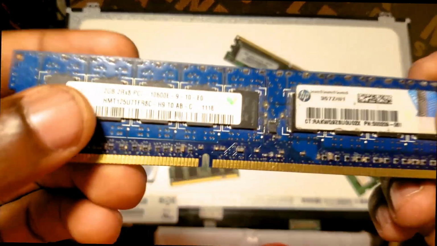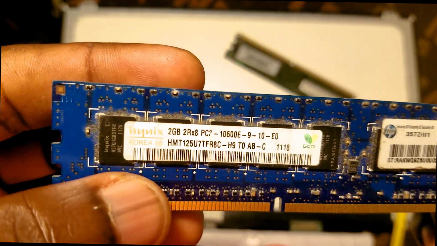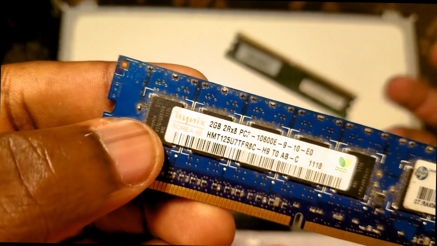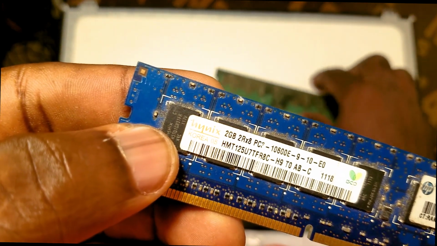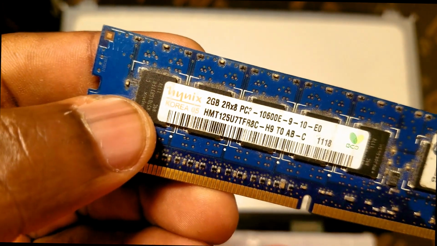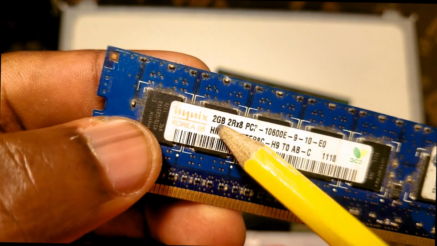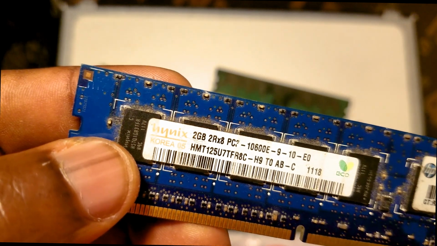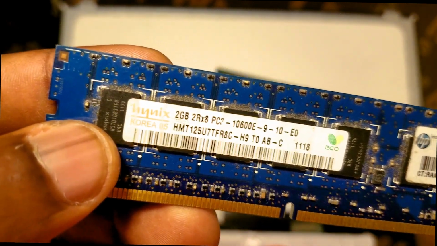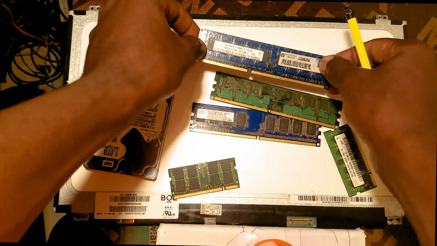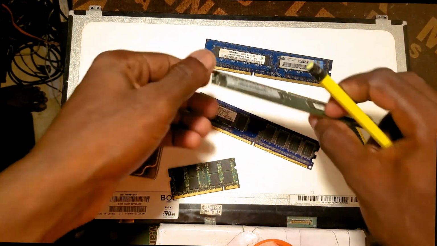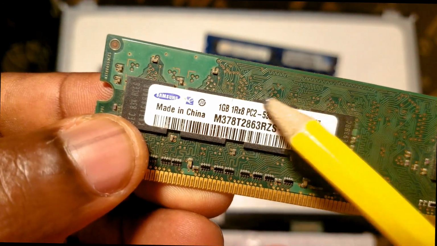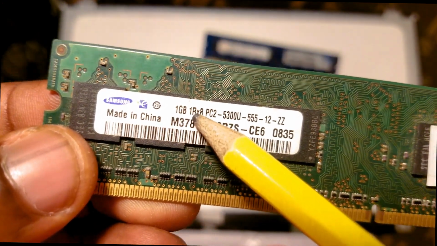So let's assume this one here is 2 gig. Maybe not necessarily all of them might be 2 gig. The other ones too, when we talk of the gig, are found here. So we see the gig here, 2 GB, which means it's 2 gig. The 2 GB stands for the capacity, the gig. Then we pick another one like this. Let me see, where is the gig? This one is what gig? 1 gig. This one is also 1 gig.